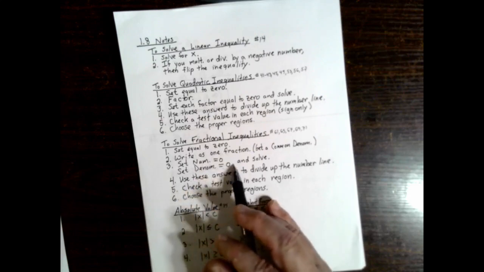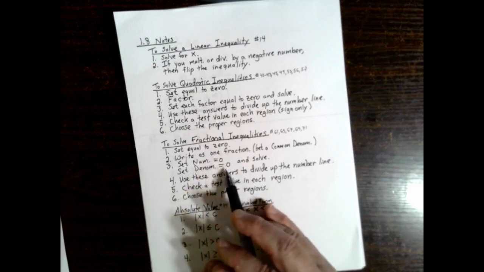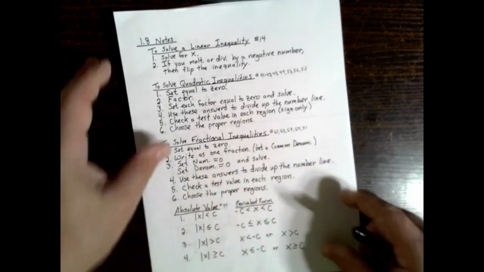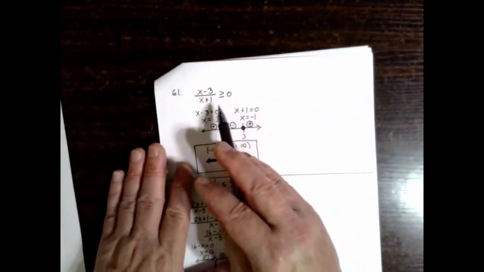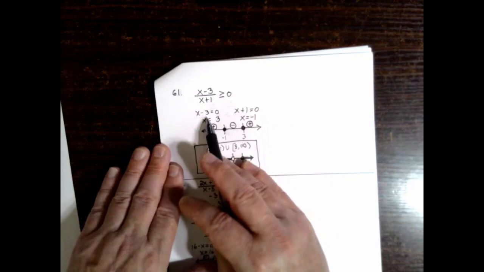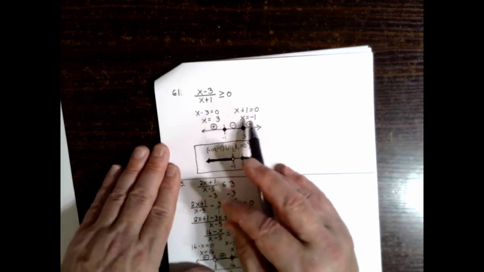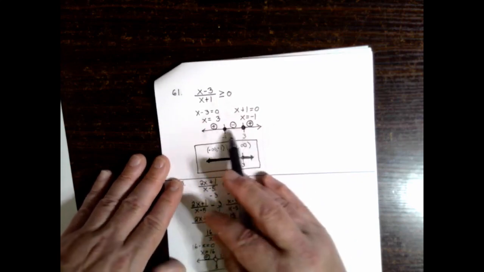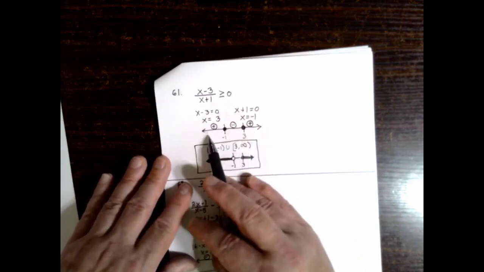So whatever number you get for the denominator equal to 0, you've got to throw that out of your answer because that would be dividing by 0, and that creates an undefined answer. Alright, so this one, it's already set to 0. So we set the numerator equal to 0, the denominator equal to 0. We solve each one, and we get these two numbers. Divides up our number line. And again, we do the same thing as before.